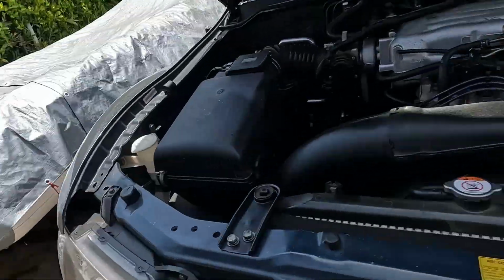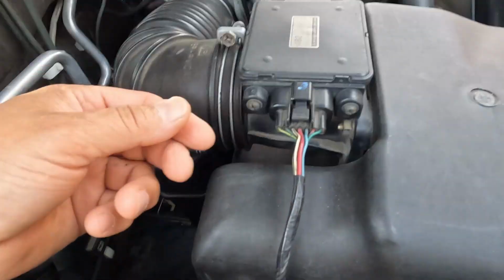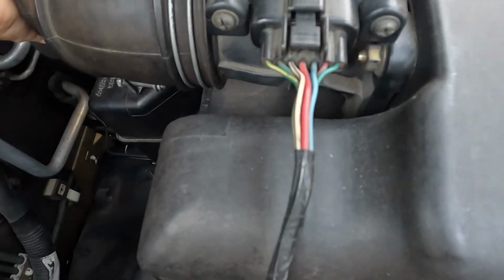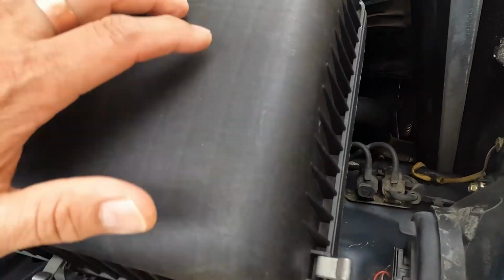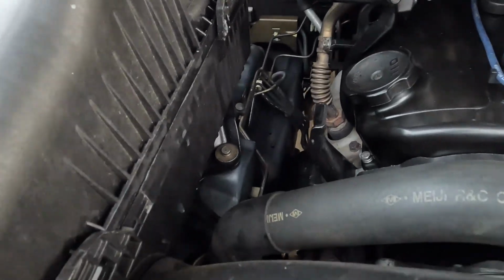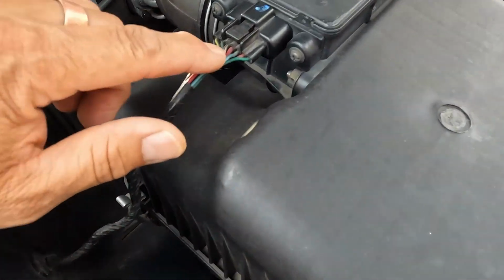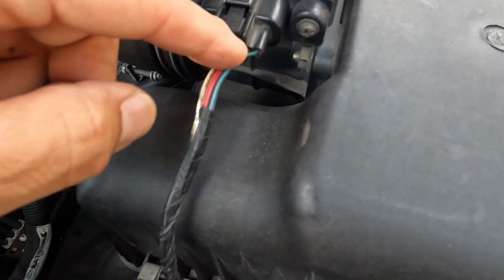Now, everything here seems to be normal. Just a quick visual inspection, everything seems to be normal. With the airbox, nothing out of the ordinary that I can see. So what I'm going to do is check the wires that pertain to the mass airflow sensor signal.